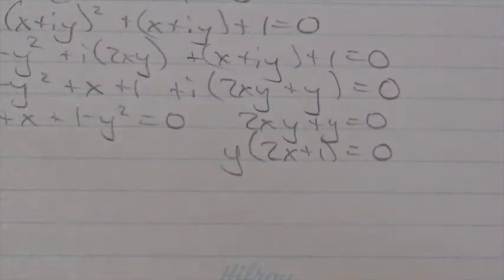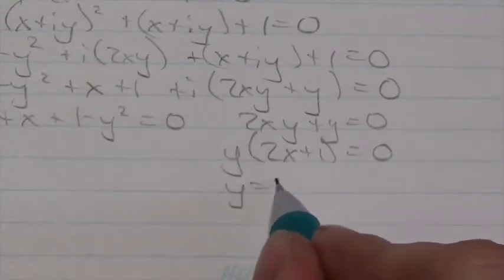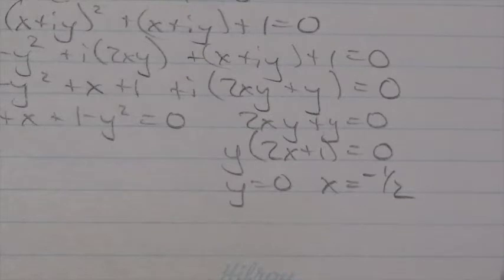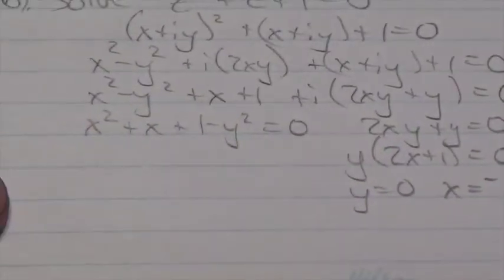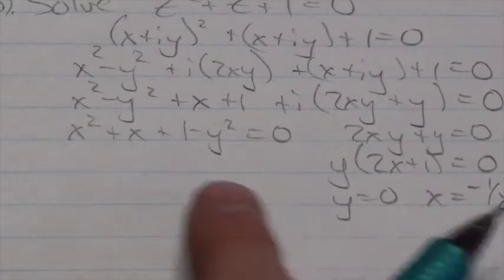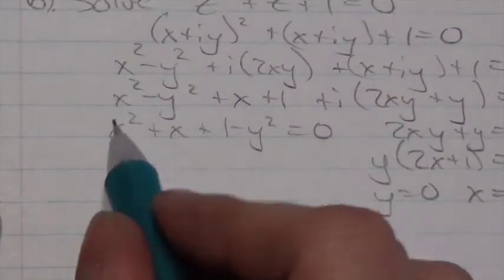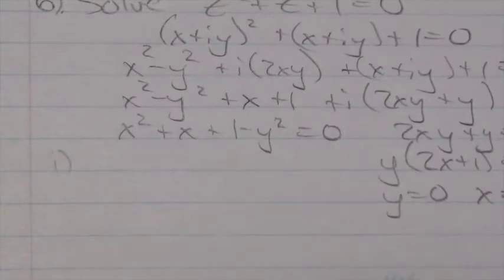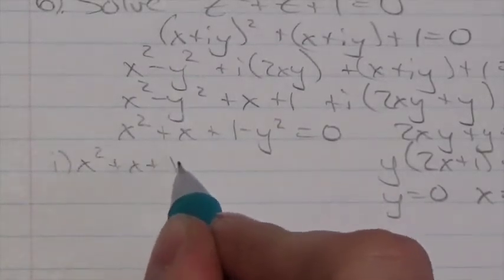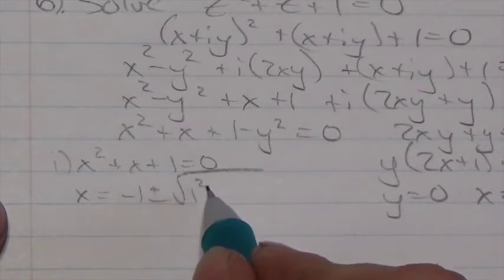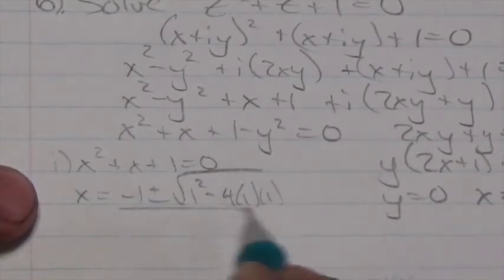Okay, so what happens here is either y is equal to 0 or x is going to equal negative 1/2. Now, if we let y equal 0, let's do case 1, where y is equal to 0. That means x squared plus x plus 1 is equal to 0. And that means x is going to have to be, using the quadratic formula, negative 1 plus or minus the square root of 1 squared minus 4 times 1 all over 2 times 1.